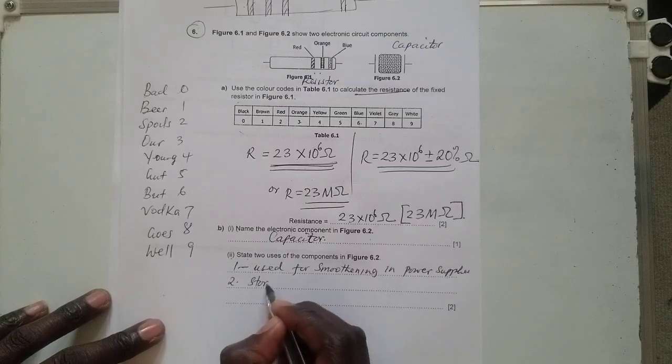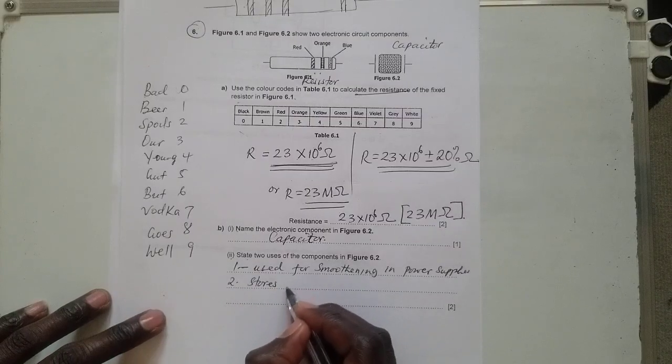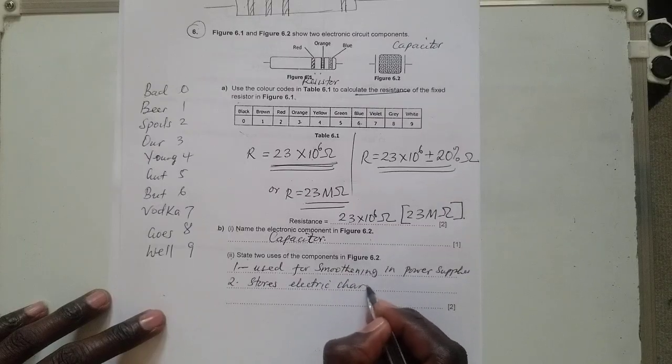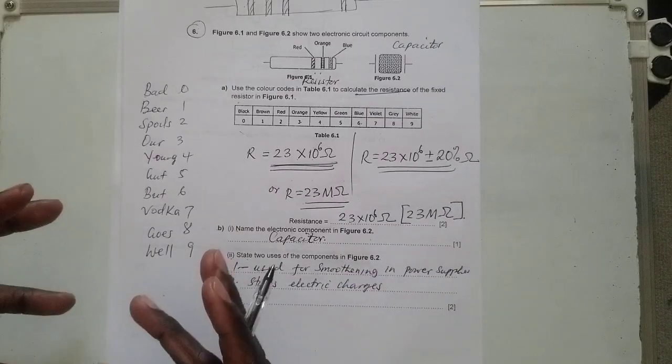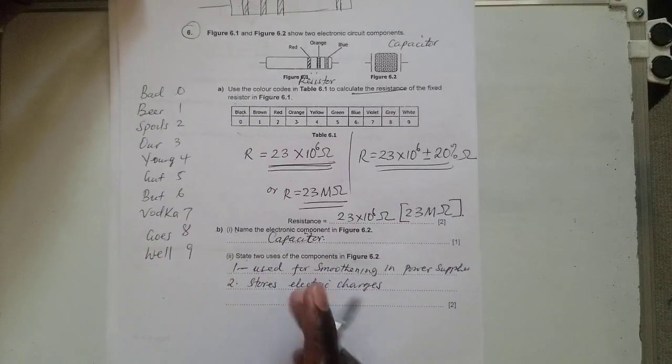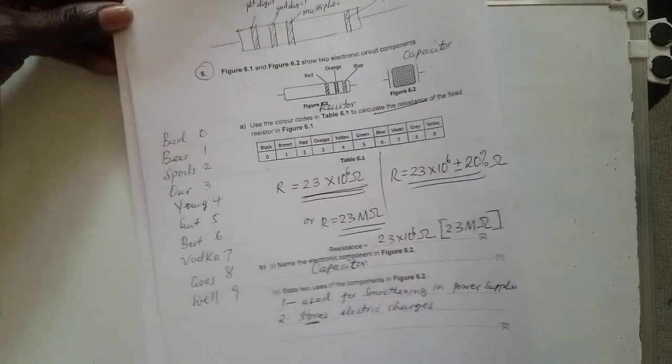Then apart from that, a capacitor stores electric charges. When you charge it, it is also able to discharge. Therefore, it stores electric charges. So that's what it does.